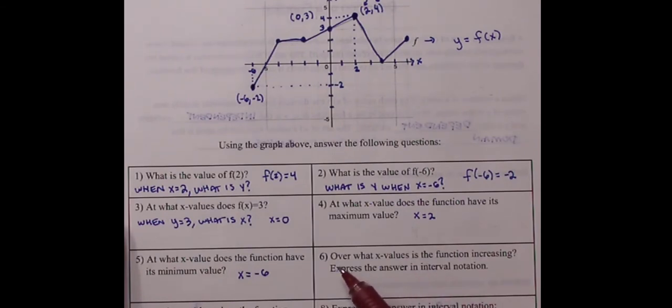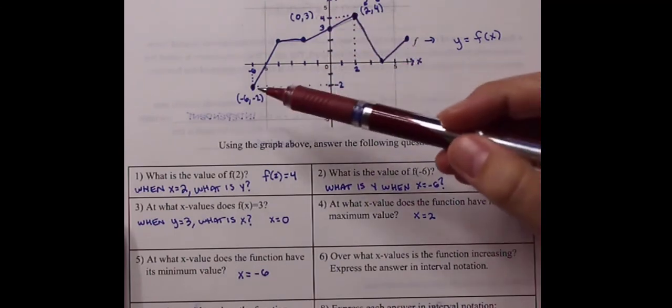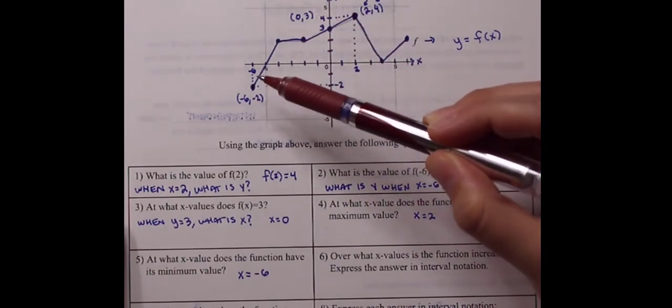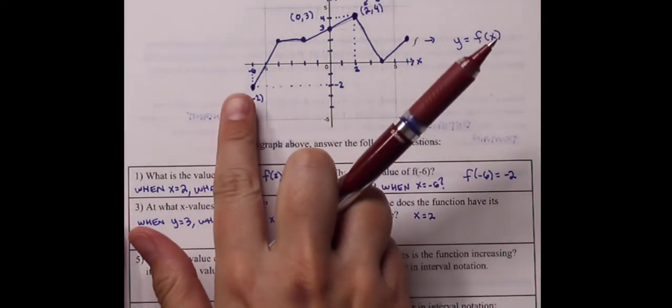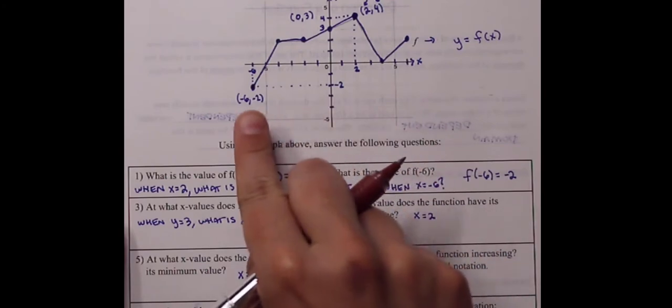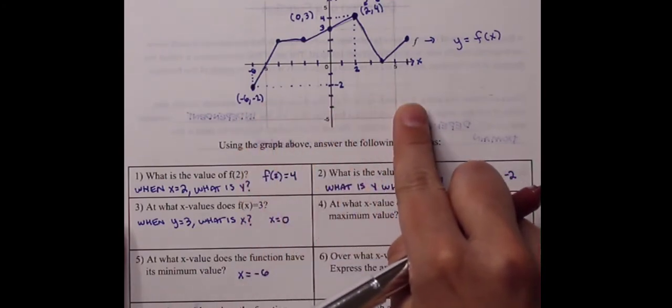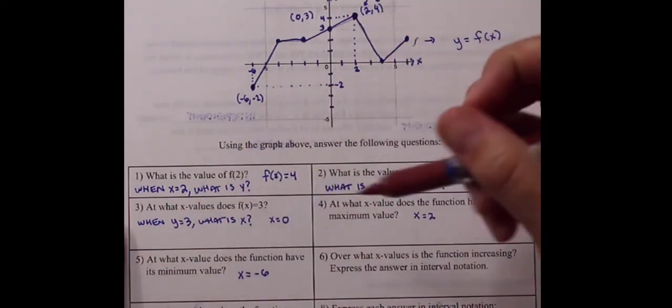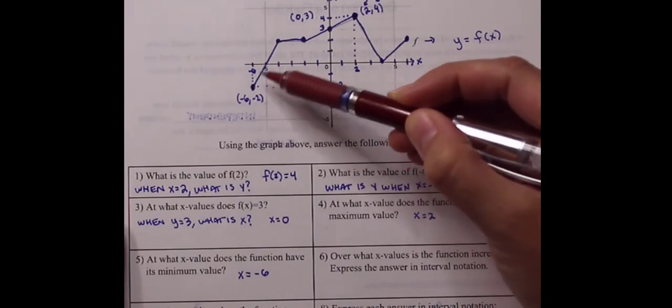Okay, part 6. Over what x values is the function increasing? And then express the answer in what's called interval notation. So increasing. Increasing means going up, and up toward the right specifically. And so if we look at this graph, notice where it's going up. The graph only goes from negative 6 until this looks like positive 6 over here. So from negative 6 to positive 6, when is the graph going up toward the right? It's going up toward the right from here to here.